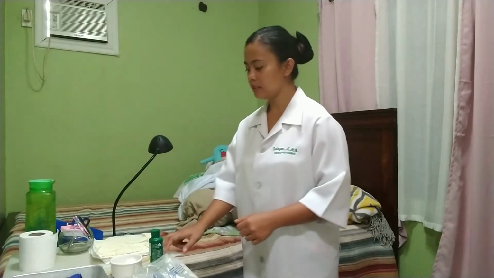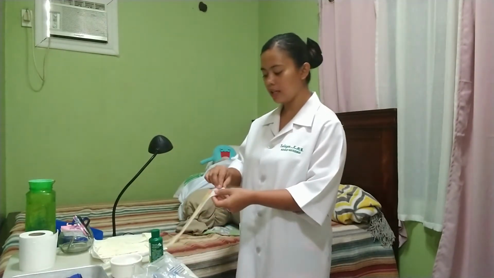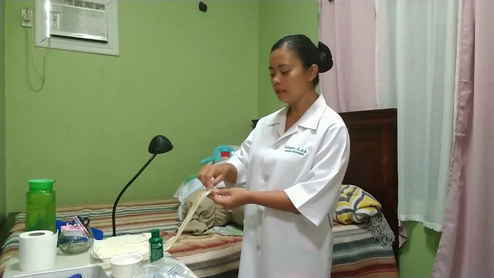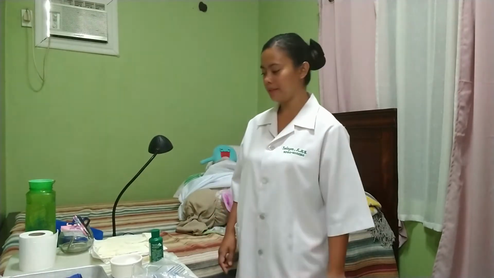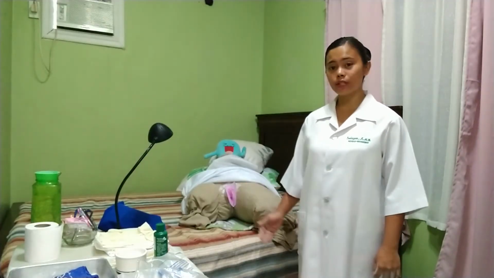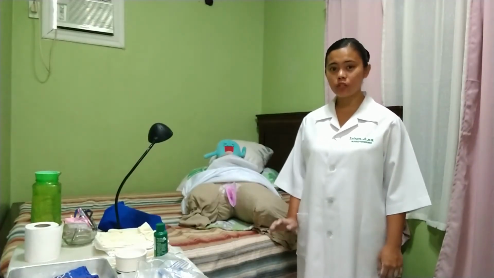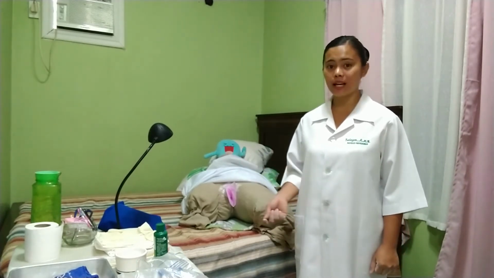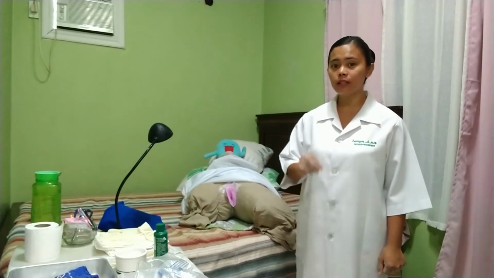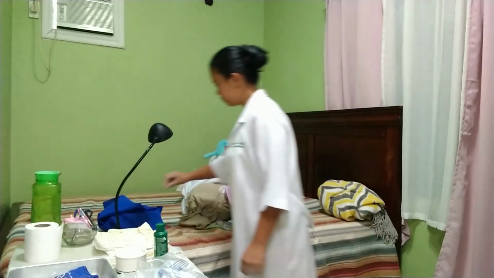Next is to open the Sterile Catheter Kit and place it on the bedside table. Make sure that you are not contaminating the inside since it is a sterile area. The next thing to do is to open our Sterile Catheter Kit, making sure that we are only touching the fold or the outside to protect the sterility of the center sterile field.